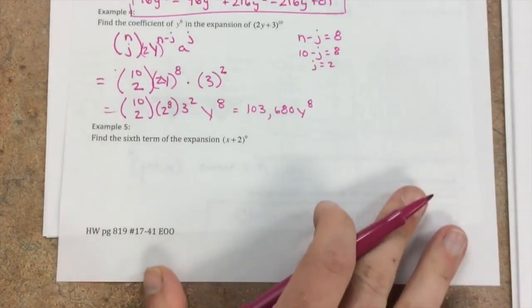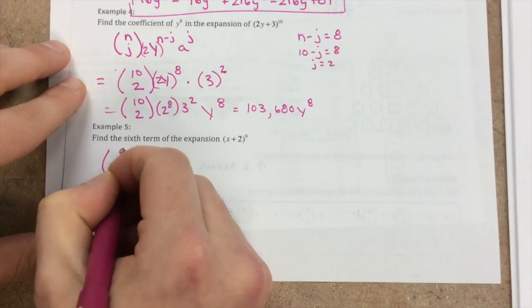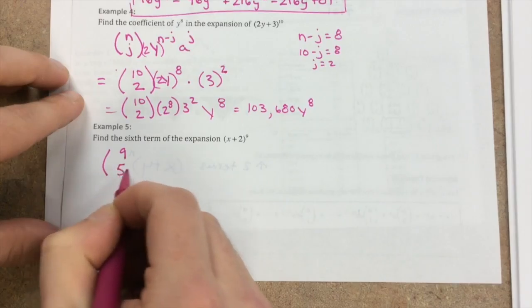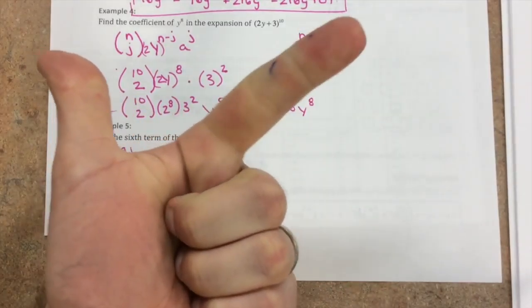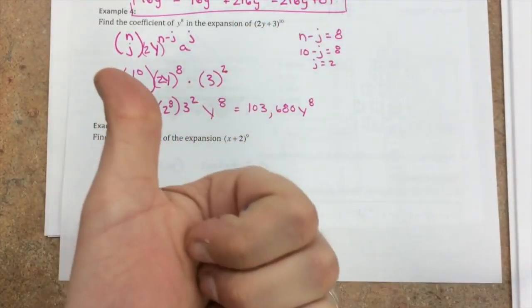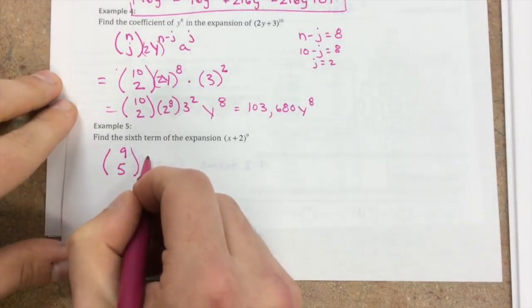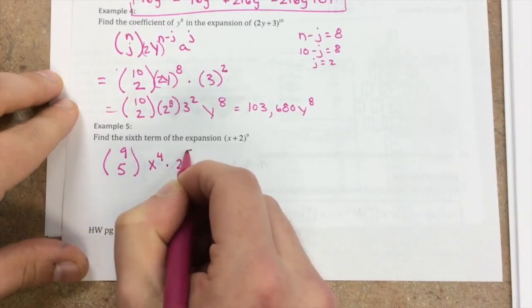Same thing. Last example. Find the 6th term in the expansion of x plus 2 to the 9th. So the 6th term would be, the first term is 0, so this would be n choose 5. So 9 choose 5. Why? If I go 0, 1, 2, 3, 4, 5. Because our count always starts with the 0th term. We would do 9 choose 5 of x to the 4th times 2 to the 5th.